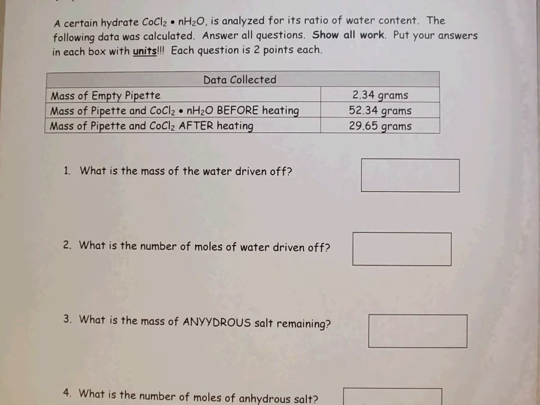Okay, today we're going to do some practice calculations with hydrates. So here's an example in preparation for your Hydrate Lab. A certain hydrate, cobalt chloride, unknown amount of water, is analyzed for its ratio of water content. The following data was calculated. Answer all questions, show all work, put your answers in each box with units.